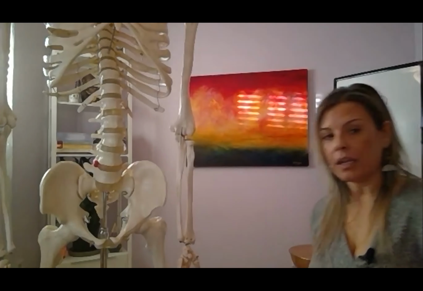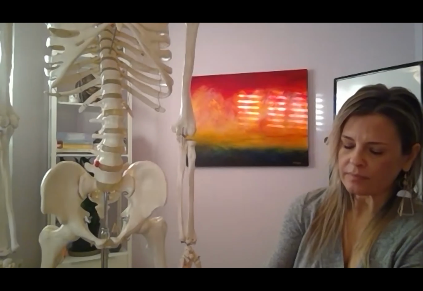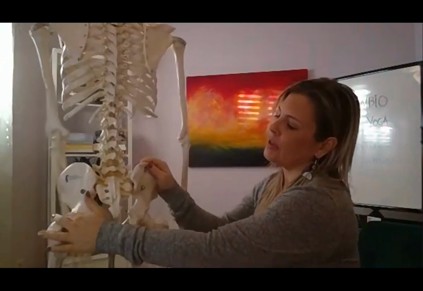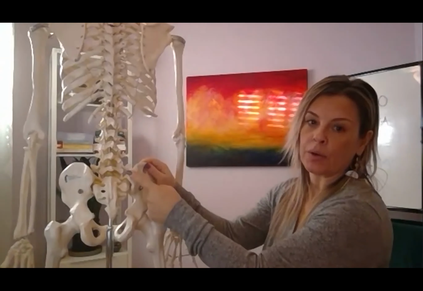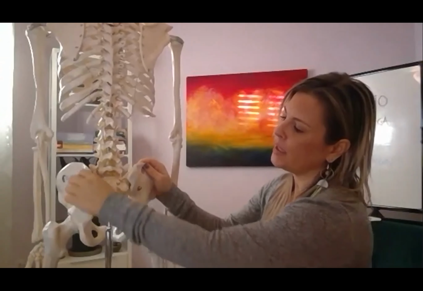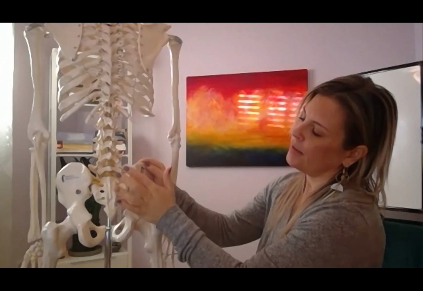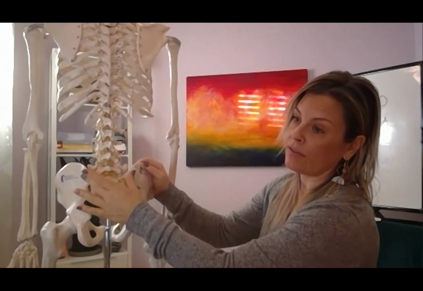And then if there's an anterior superior iliac spine, there's probably a posterior, and you would be right. The posterior is called the PSIS. It's this bony prominence at the very back portion of the ilium, and you can feel your PSIS too.